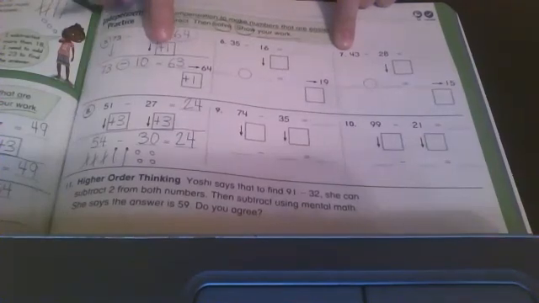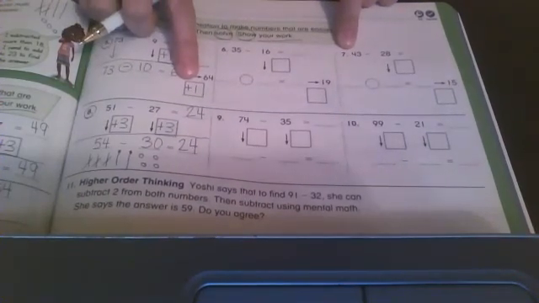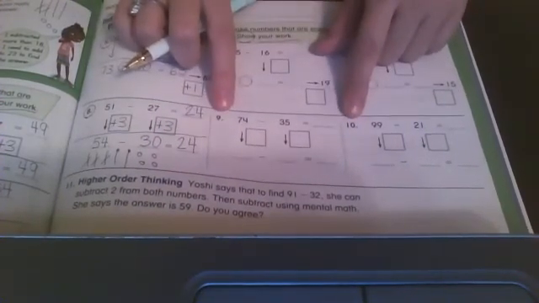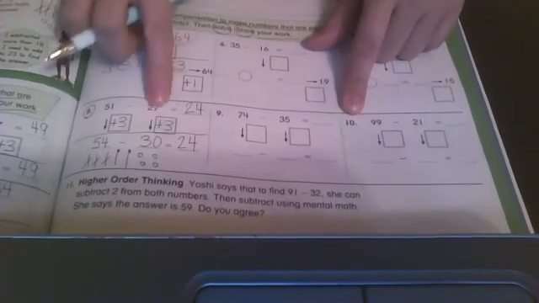Okay, all right, so now you have ahead of you 2 more of the strategy where you're making a 10 and then adding that same number to the difference. And then 2 more of the strategy where you're making a 10 and adding that same number to the number you're subtracting from. Okay, so you're going to complete number 6 and 7 and 9 and 10. Again, this is a newer strategy, first time working with compensating with subtraction problems. So be patient with yourself. If you have questions, bring them to our Google Meets and we can talk about it then.